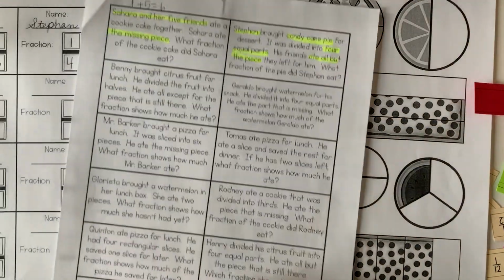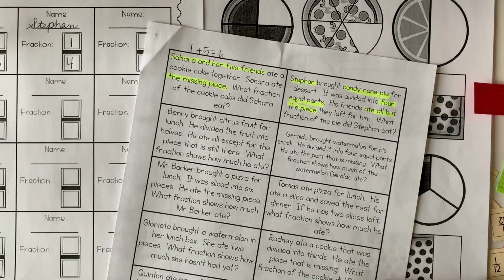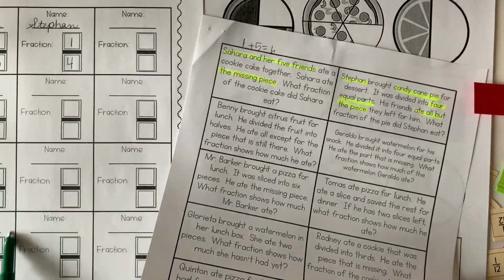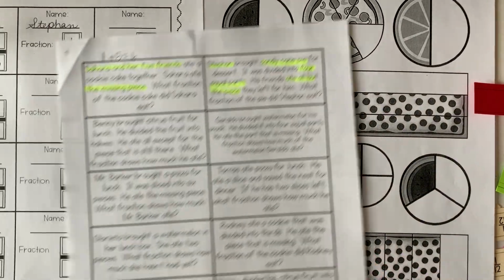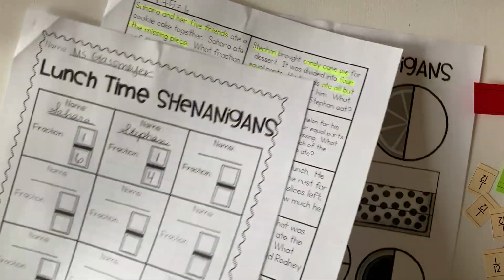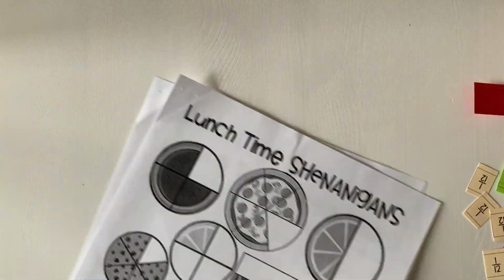Then you're going to keep going. Answer the rest of these on this page and use this page to help you. And that is what you're doing for math today. I will see you tomorrow for the next lesson.